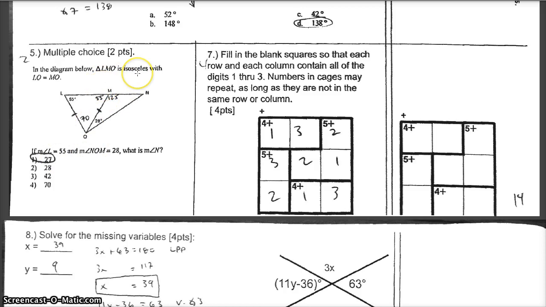Question number 7. Fill the blank squares so that each row and each column contain all the digits 1 to 3. Numbers in cages may repeat as long as they are not in the same row or column.